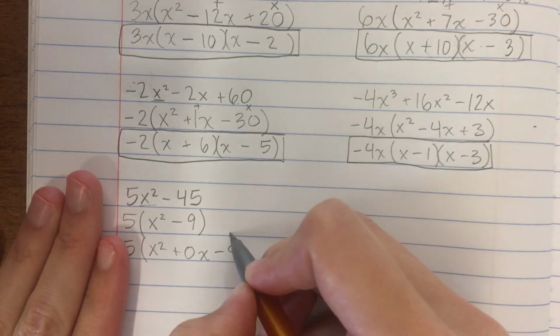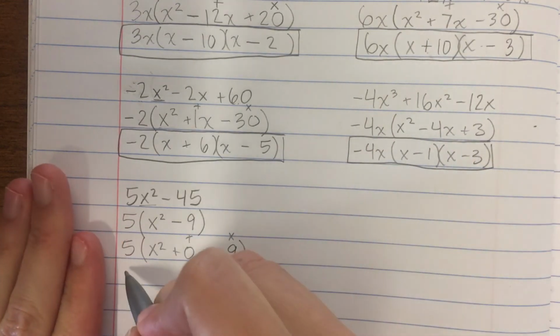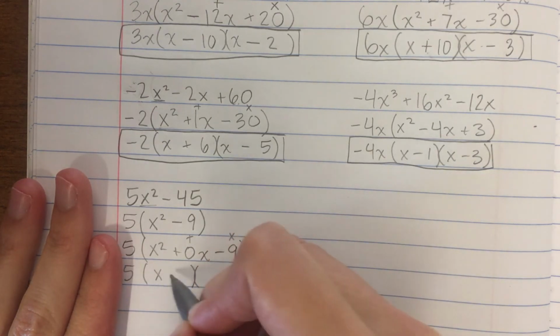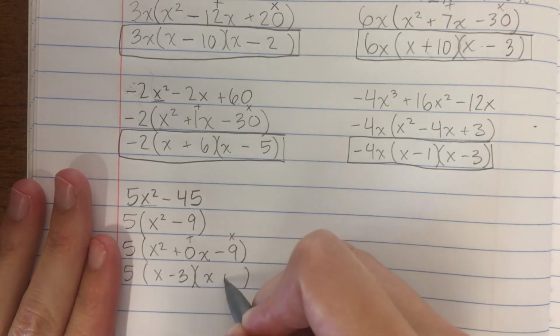So I need two numbers that multiply to 9 and add to 0. And that's minus 3 and plus 3.